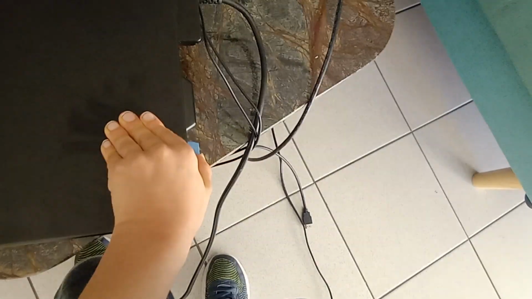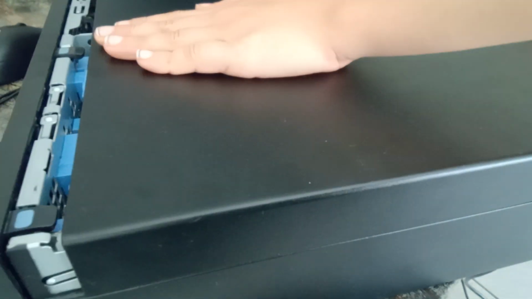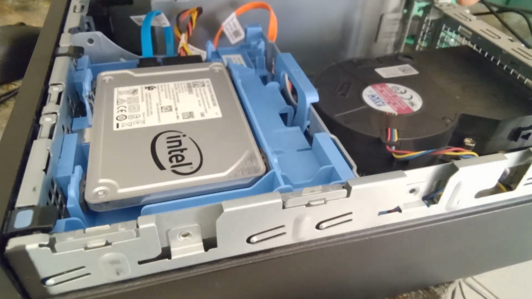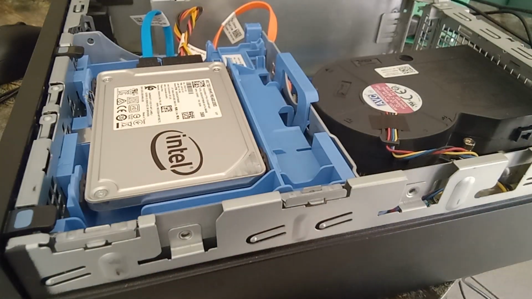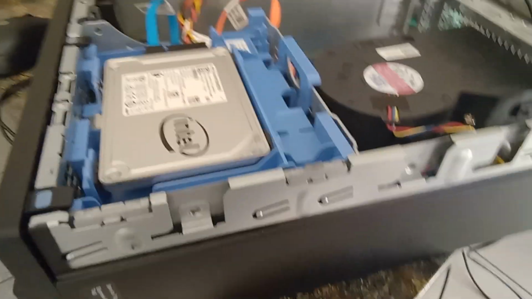There's a latch here, which you push. And then you pull the plastic like this. Okay, so like this, the blue latch that I told you guys before. Okay, so blue latch like this, and then you just slide your hand over there, and then you push this out, and there you are. We're inside the Dell Optiplex 7050.